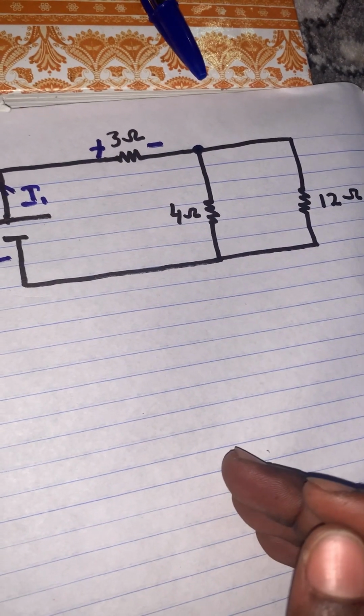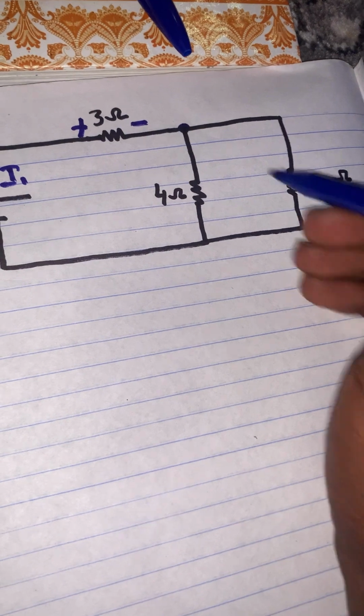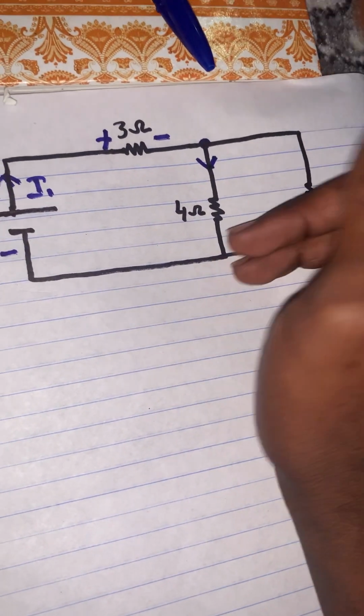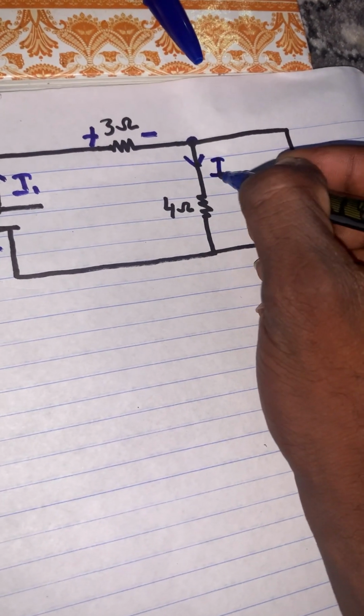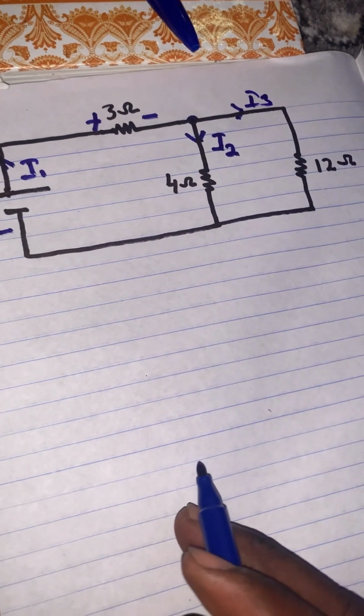Why would I1 split into 2? Because we have a resistor here and we have another resistor here. So definitely I1 will split into 2, I2 and I3. I2 will move in this direction and I3 will move in this direction.